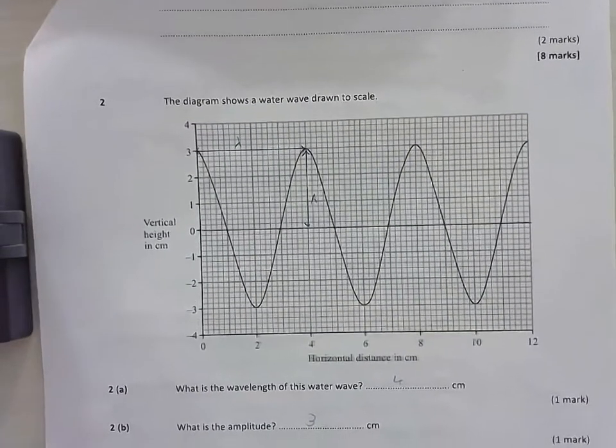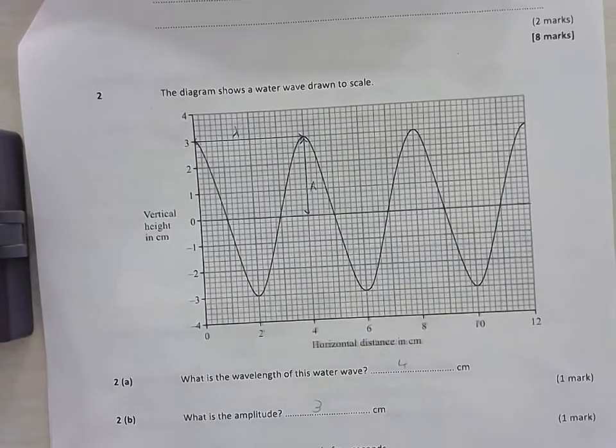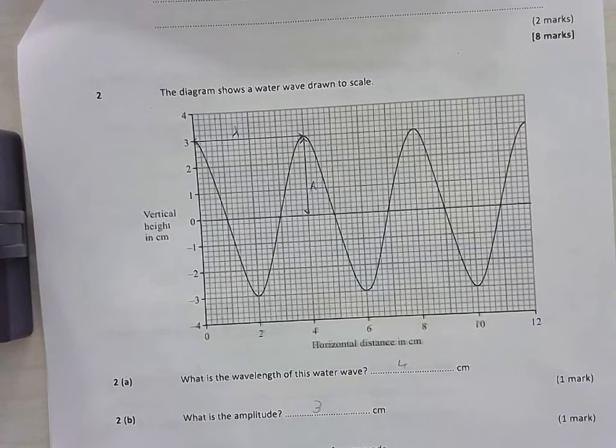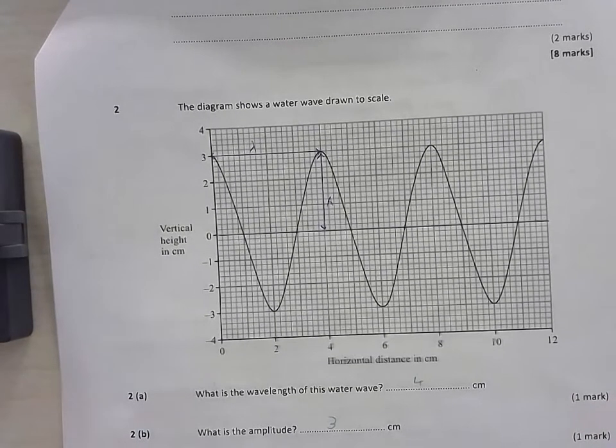Okay, on to question number 2. So, it says the diagram shows a water wave drawn to scale. And we're going to have to find the wavelength and the amplitude. So you can see that I've drawn onto the graph ways of finding those things. So the wavelength first.